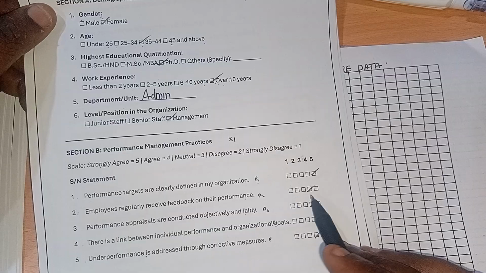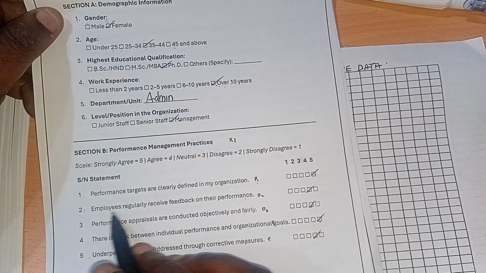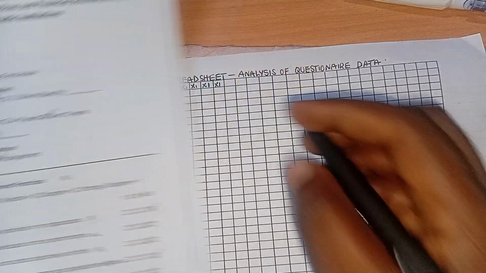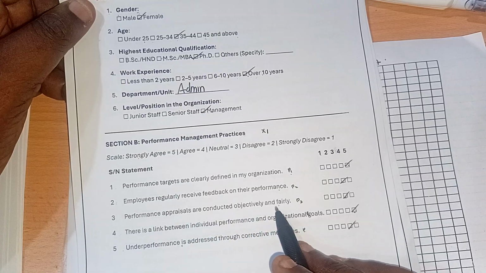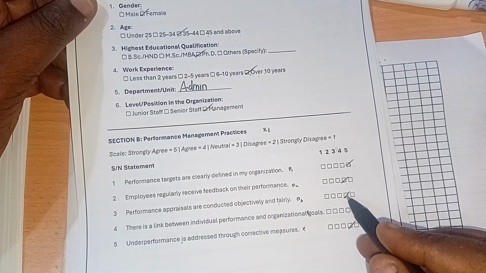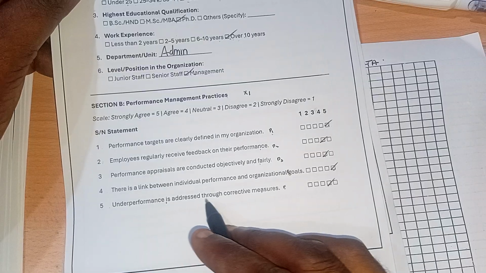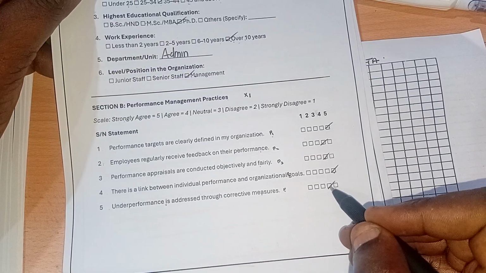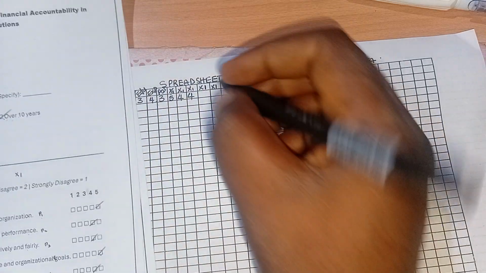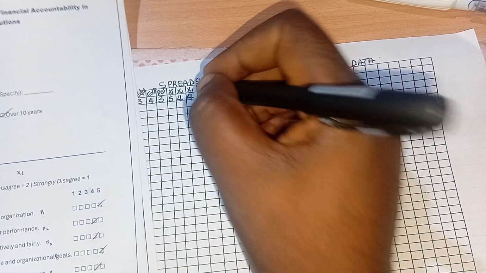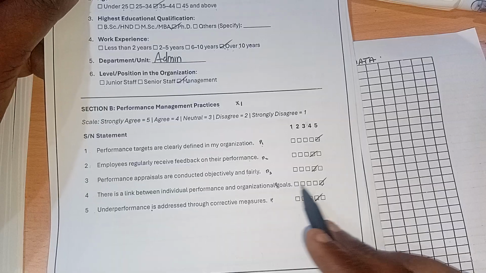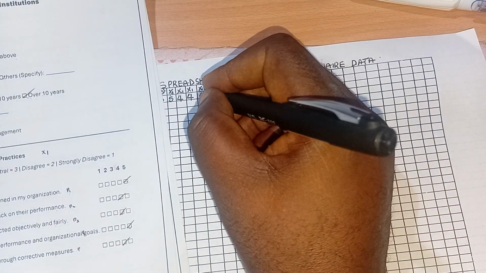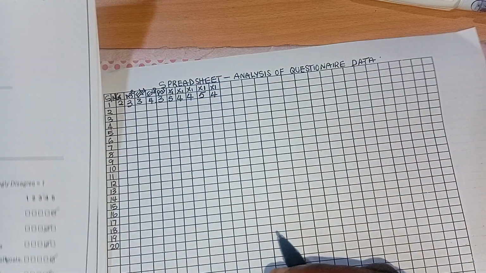Then the next one, the respondent ticked 4, okay? Employees regularly receive feedback on performance. So this is 4. Performance appraisals are conducted objectively and fairly. The respondent ticks 4. Underperformance is addressed through corrective measures. The respondent ticks 4 also. So that is 4. Okay. There is a link between individual performance and organizational performance. Now, the respondent ticks 5. So this one is 5 and this one is 4. All right.